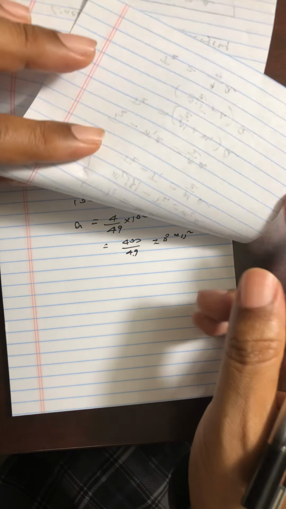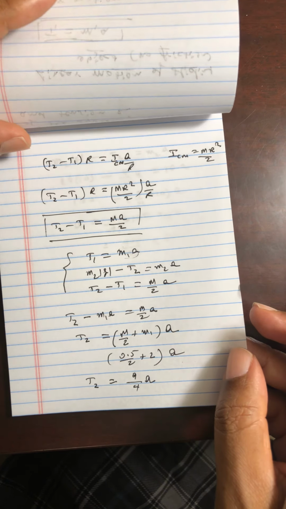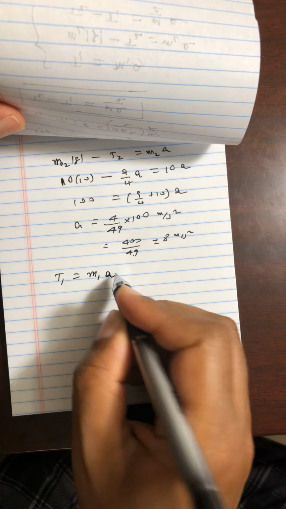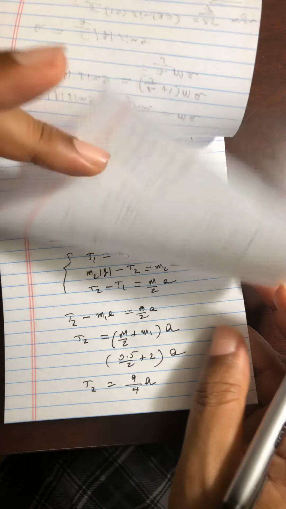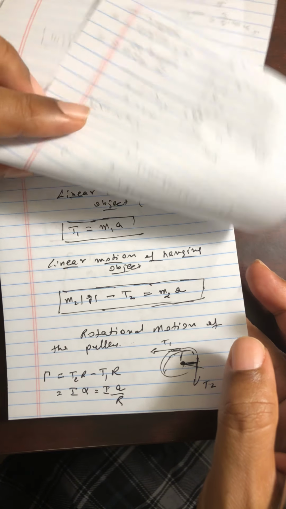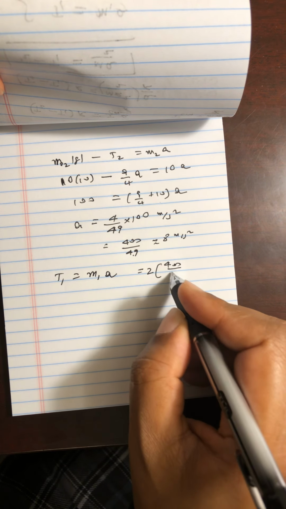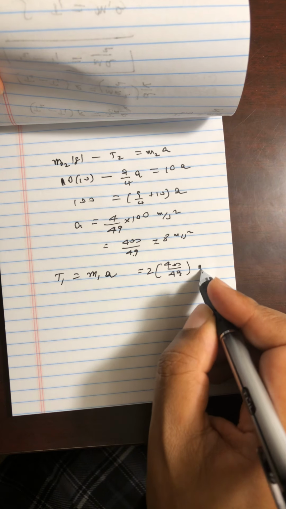But then let's go back to T1 equals M1 times A. M1 is 2, so this is 2 times 400/49 newtons.